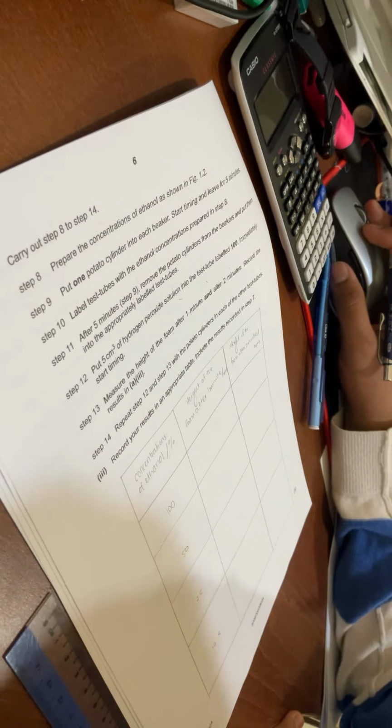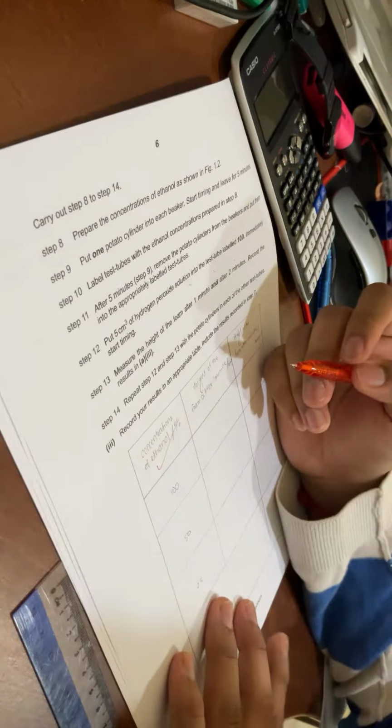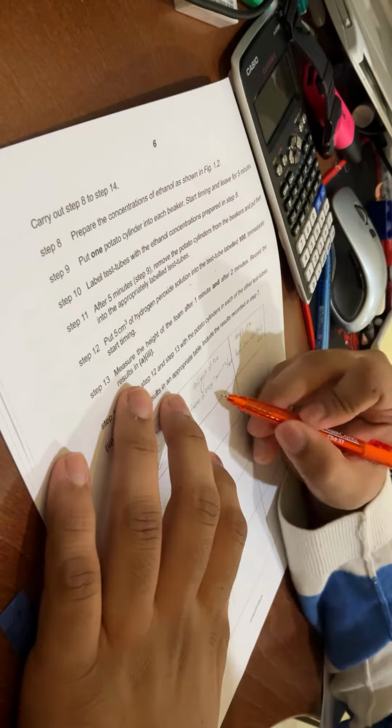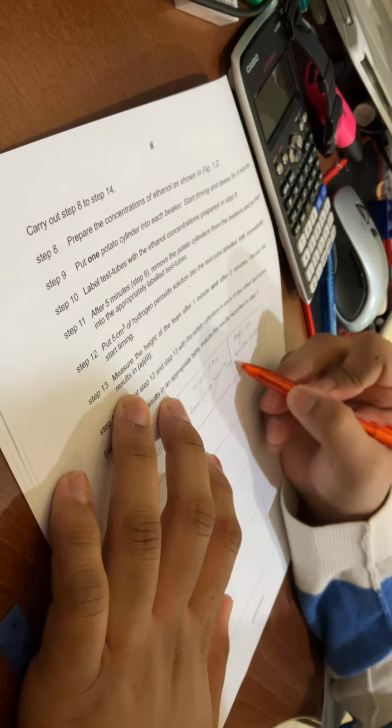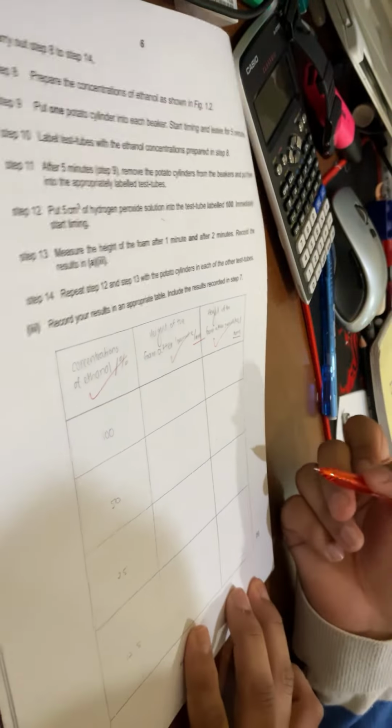It says here, heading for the independent variable, which is our concentration of ethanol, we get 1 mark. Heading for the dependent variable, height of the foam, millimeter. This is great. We use millimeter, and that's the right answer. States results for the 0% concentration ethanol.